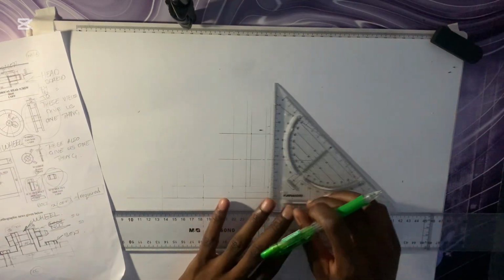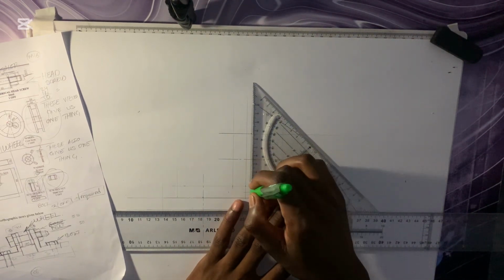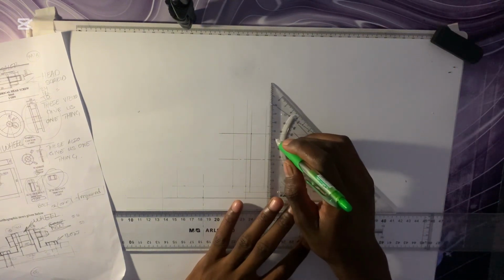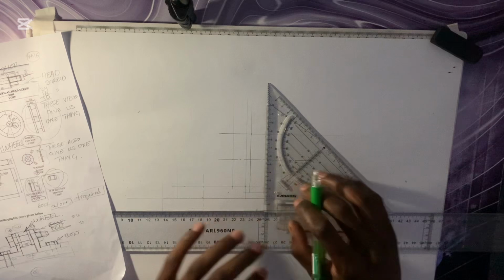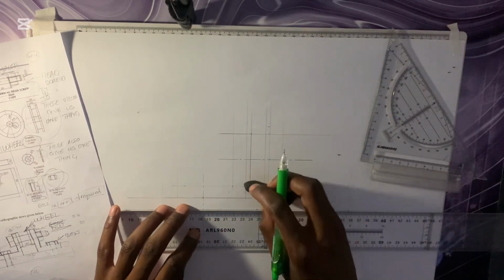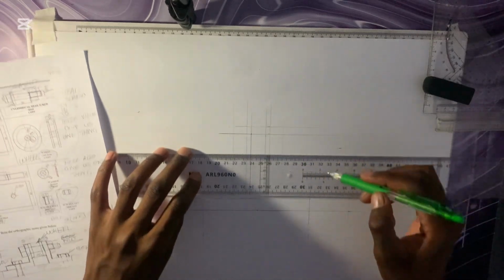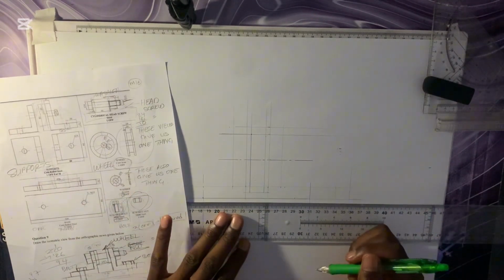So now we are done with those measurements. What we want to do now is go ahead and project our wheel, right? So then I was now trying to darken my wheel, because now I know that this is where the wheel is starting, this is where the wheel is ending, right?